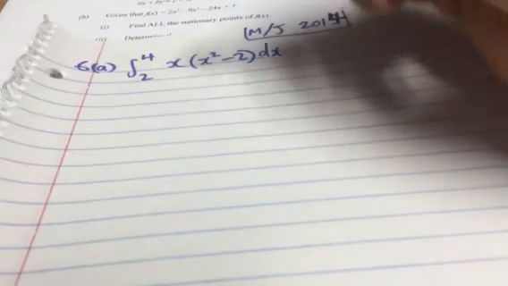So we're going to integrate x by x squared minus 2 between the limits of 4 and 2. So the first thing I would do is expand the bracket, so I would get x by x squared giving me x cubed minus 2x with respect to x.